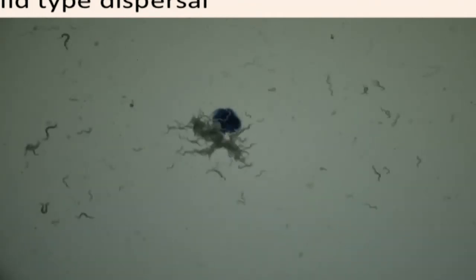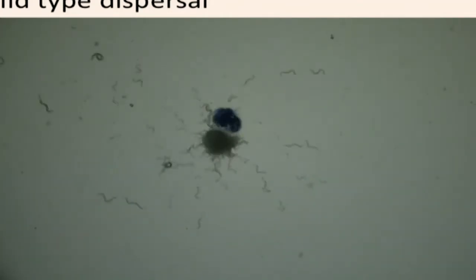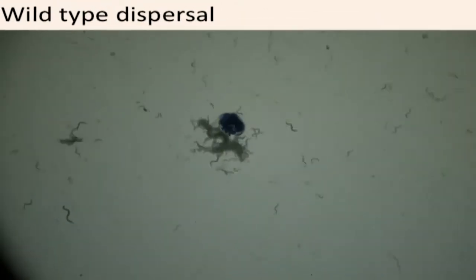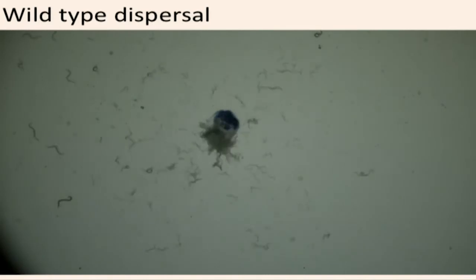So this is our wild type, our normal animals. And the dot in the middle is where I put the worms at the start. And you can see as the movie moves along, you can see them spreading out from that dot in the middle, and moving out towards the edge. So those worms are kind of dispersing quite well.